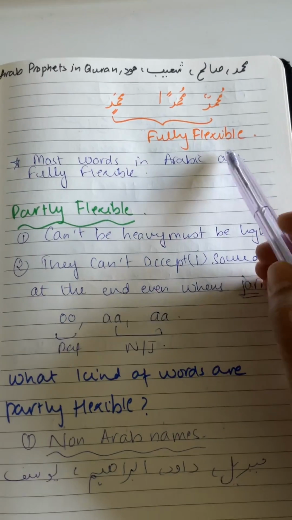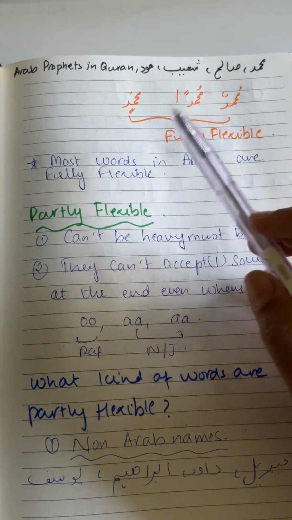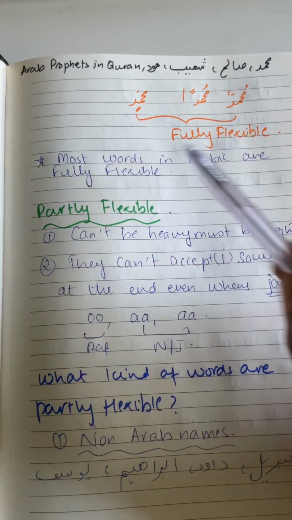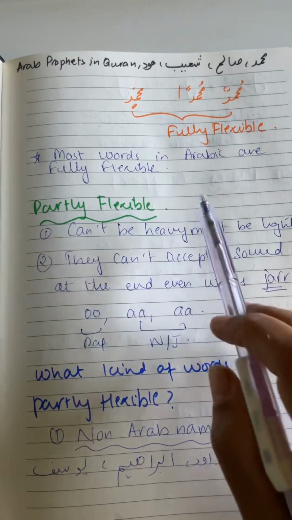And then look at the word Muhammad. Muhammadun is fully flexible, so it's Muhammadun, Muhammadan, and Muhammadin. It can come in all three forms. So most words in Arabic are fully flexible.